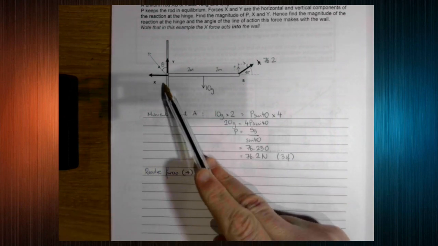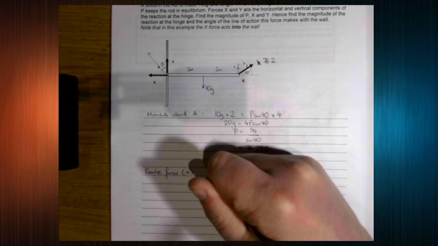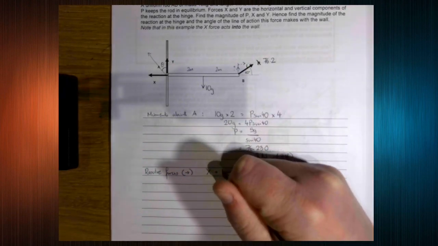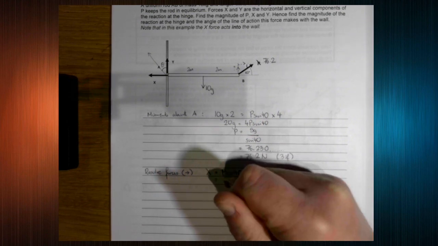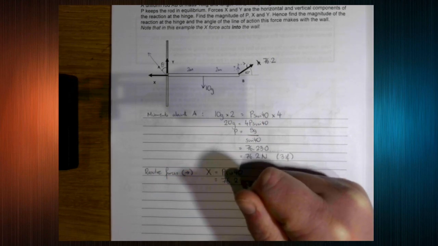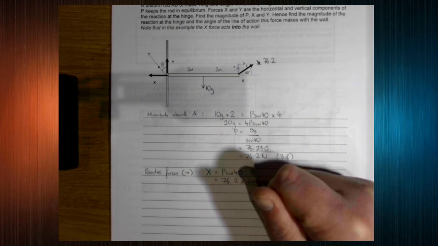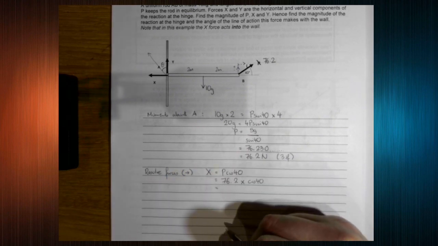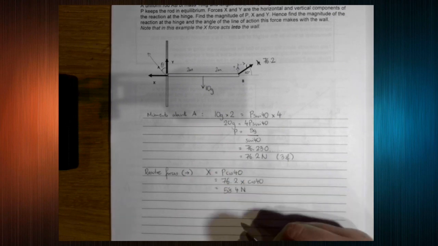Again, horizontally. So we've only got 2 forces horizontally, X and this horizontal one here. So we know X equals P cos 40, or sine 50 if you prefer. So we know X is 76.2 and some other numbers times cos 40, which comes out as, to 3 significant figures, 58.4 newtons.